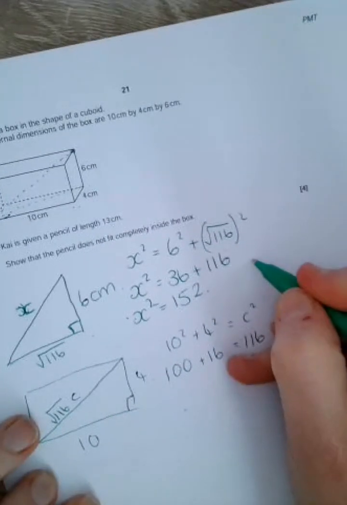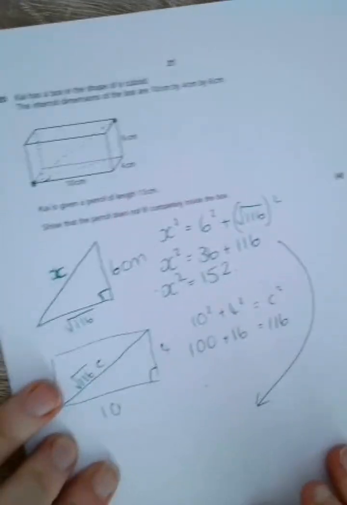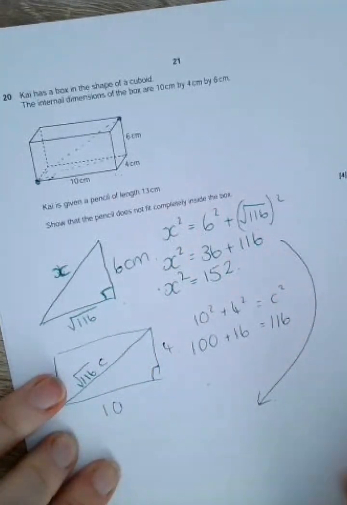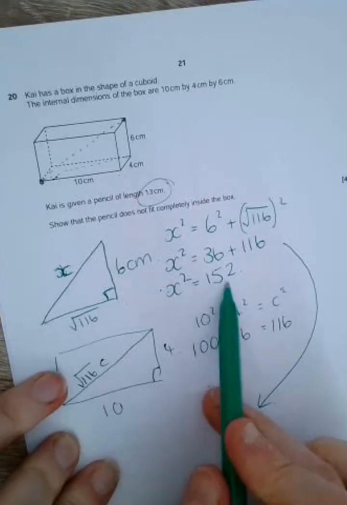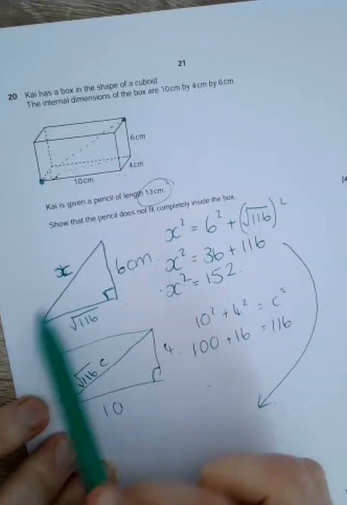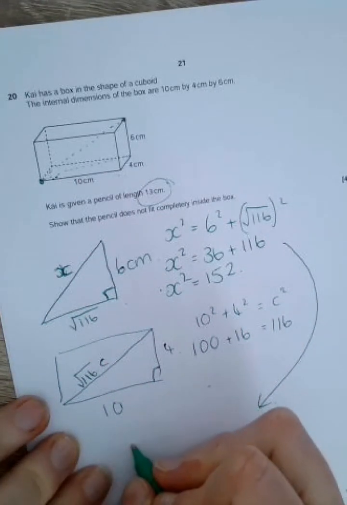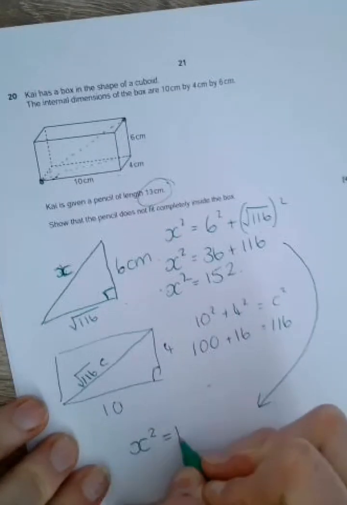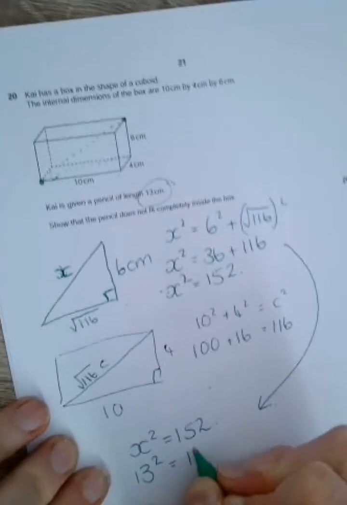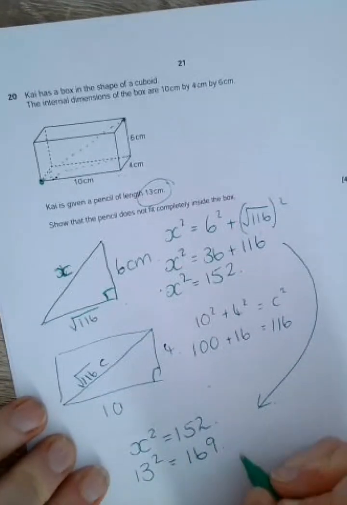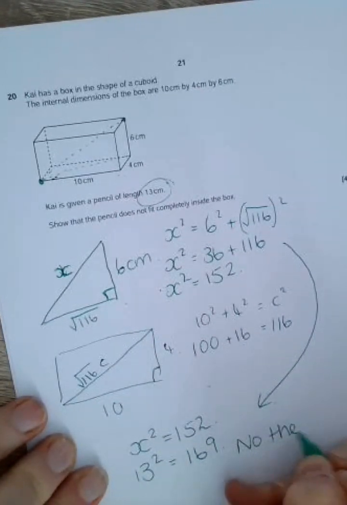Right. So coming down underneath, show that the pencil does not fit in. So what we're trying to say is, is 13 squared going to fit here? So the length of the line squared is 152. So we know that the length across there squared is 152, but 13 squared is 169. So no, the pencil won't fit.